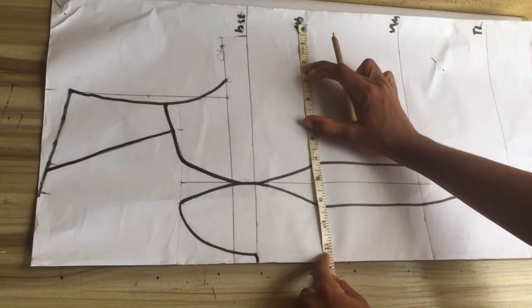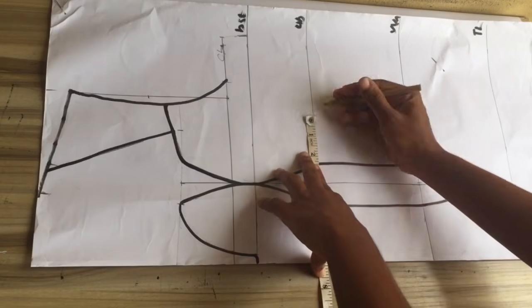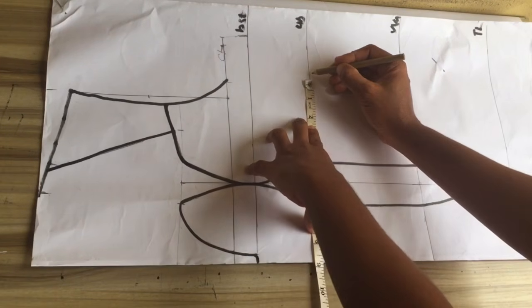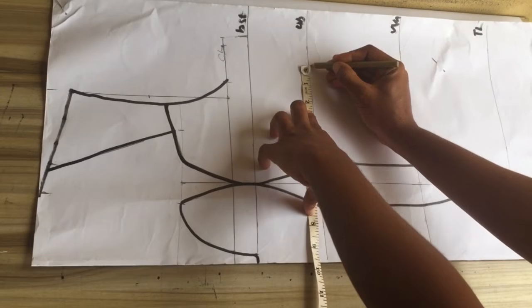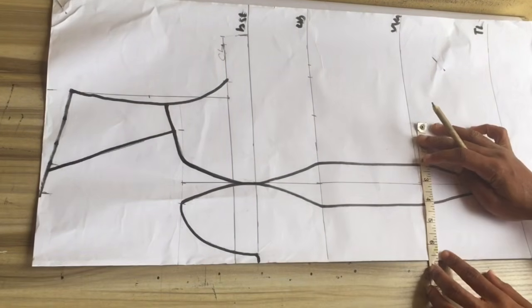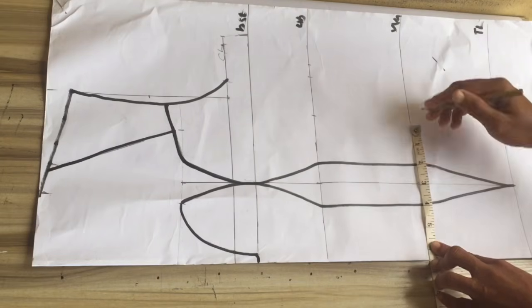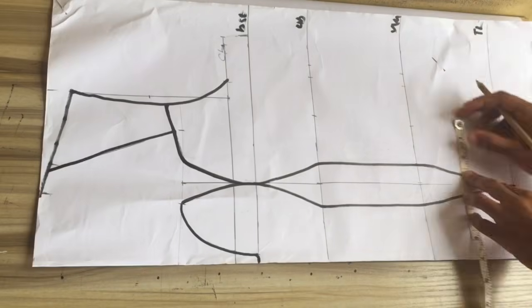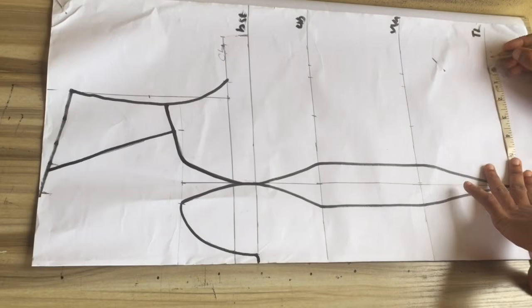At the under bust, I'll mark my under bust circumference divided by 4. Measure the dart intake and replace. My under bust circumference is 28 inches divided by 4. I have 7. So at the waistline, I'm not going to mark exactly my waistline. I'm going to minus 2 inches from it. Then divide it, measure the dart intake, replace, and add my sewing allowance.